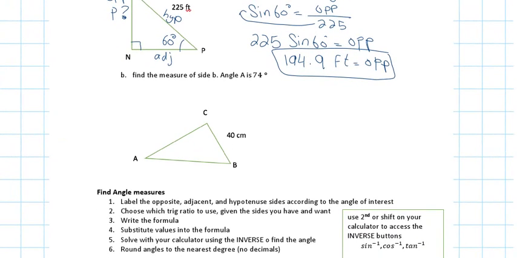In this triangle, your angle C is your right angle. It's asking you to solve for side B, knowing that angle A is 74. Side B is right here. This is the one I'm looking for. Angle of interest is the 74.